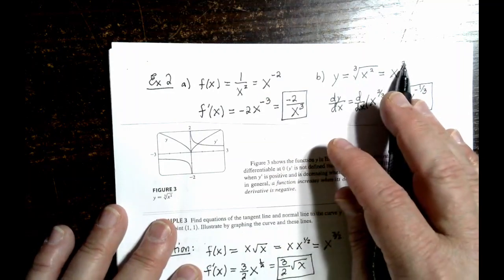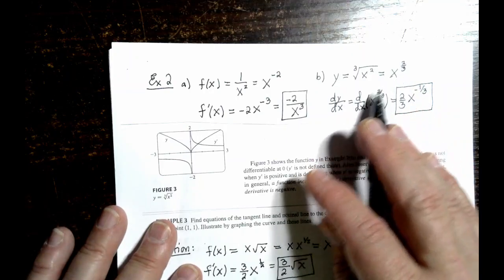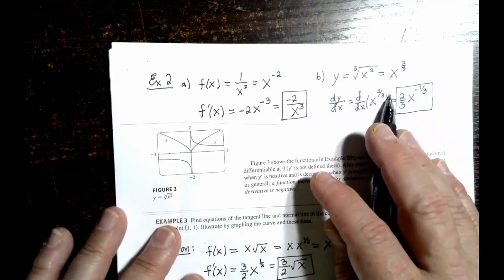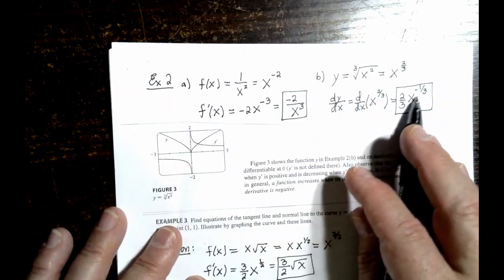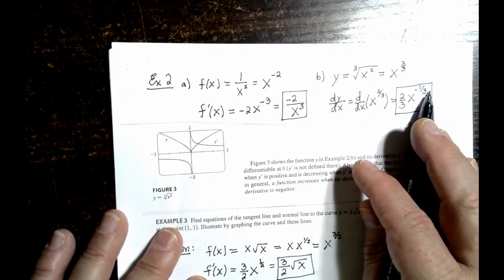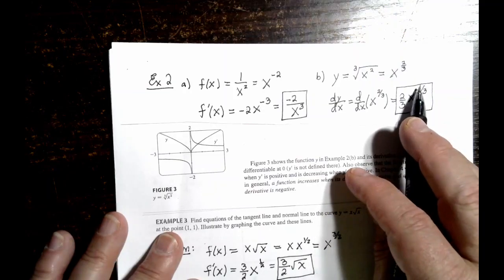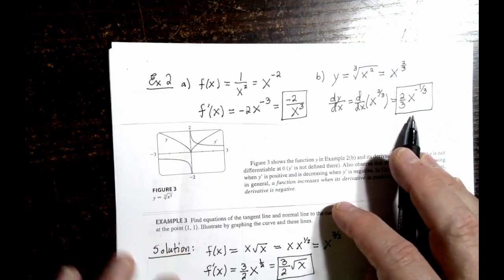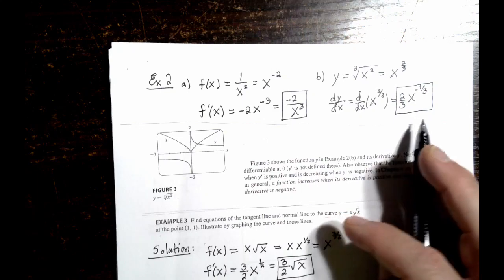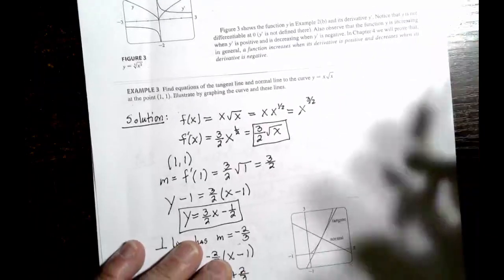So 2/3 means squared and cube rooted. So x to the 2/3 derivative is 2/3 x to the 2/3 minus 1, or minus 1/3. And you could simplify that and bring that into your denominator and write it as x to the positive 1/3 if you wanted. You don't have to.